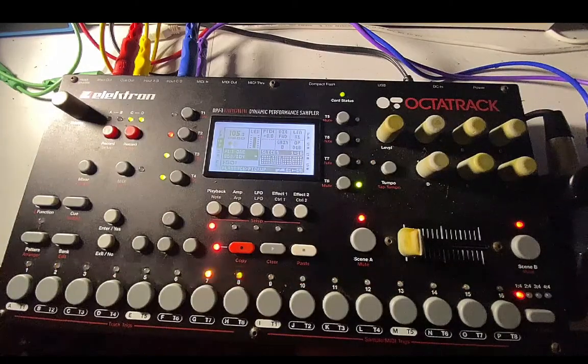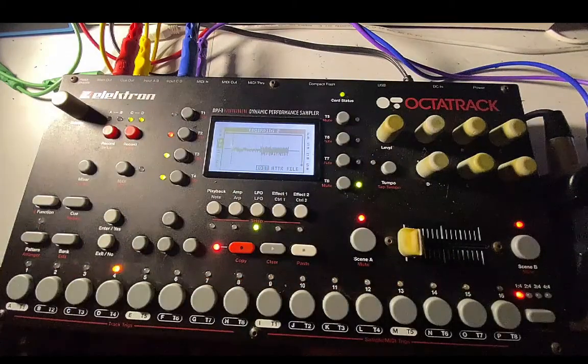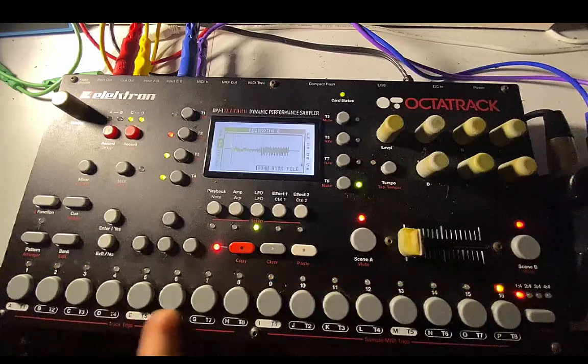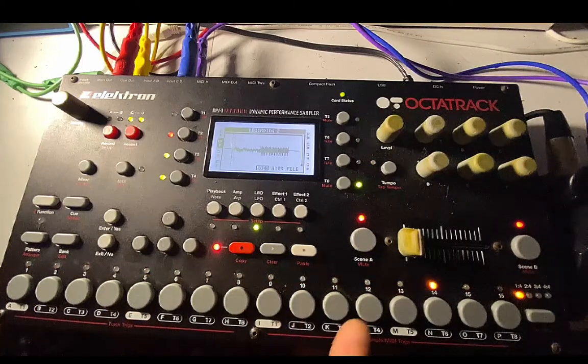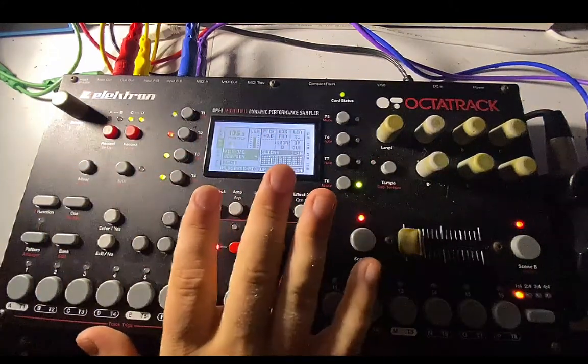Okay, so now we got something, again, totally random. Let's open it up and see what we're working with. Incredibly short, right? It might be, I think, probably 2 instances, so 8 total steps. Here's where the magic comes in. Note this waveform. Now, here's the secret, the magical trick.